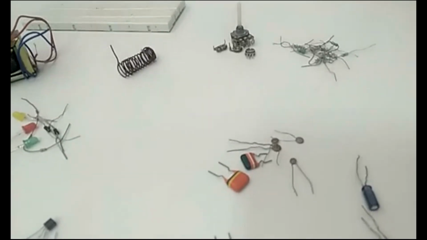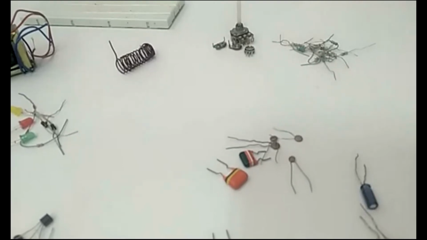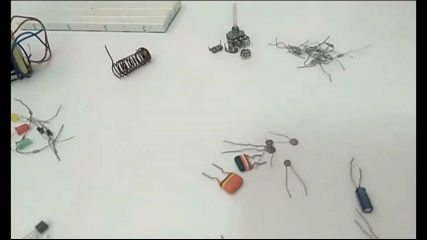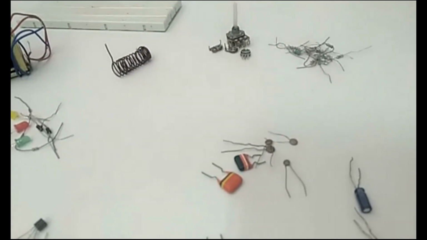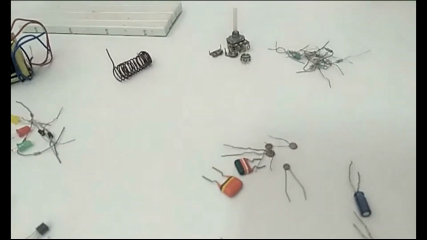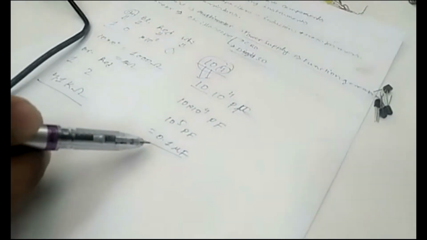In general, ceramic capacitors have smaller capacitance values, so from their number code you have to decode the capacitance value. Whether it is written 104 or 103 or 105, depending on that you can get the particular capacitance value.